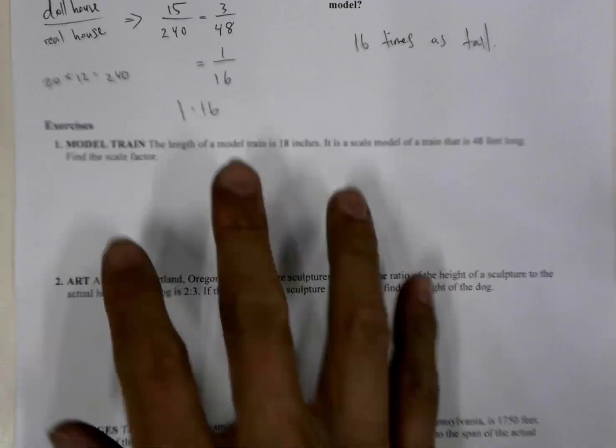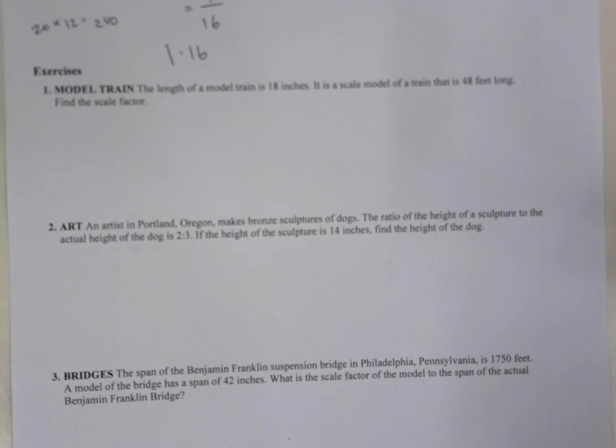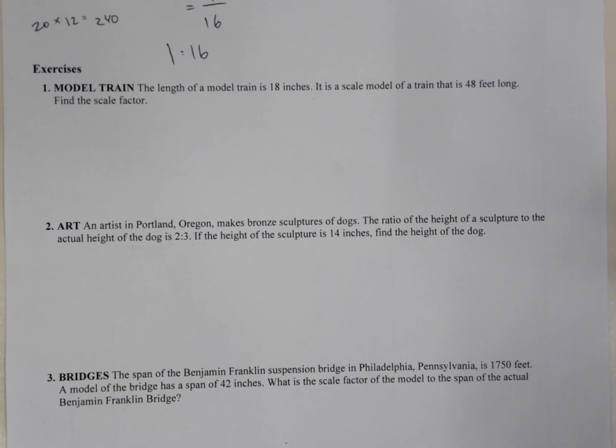So we're going to use that same methodology to solve these problems here, and I'll go over the answers in the next video.